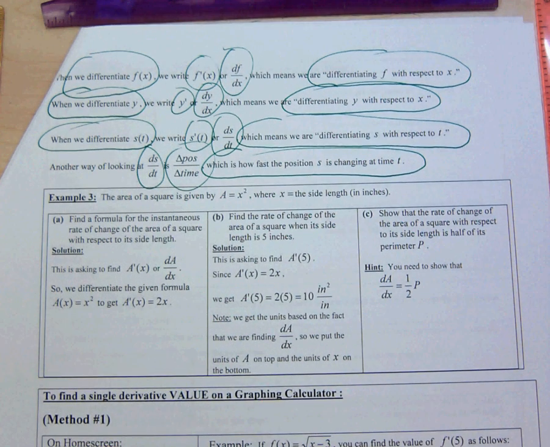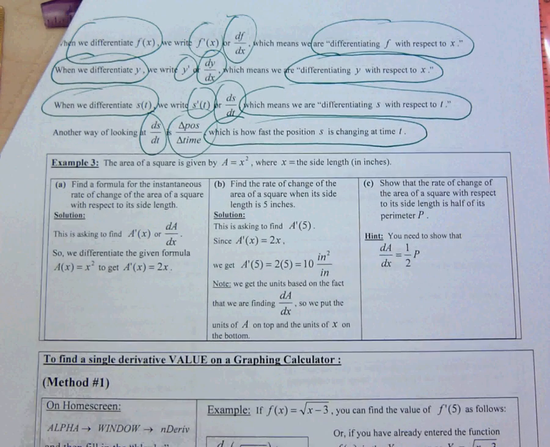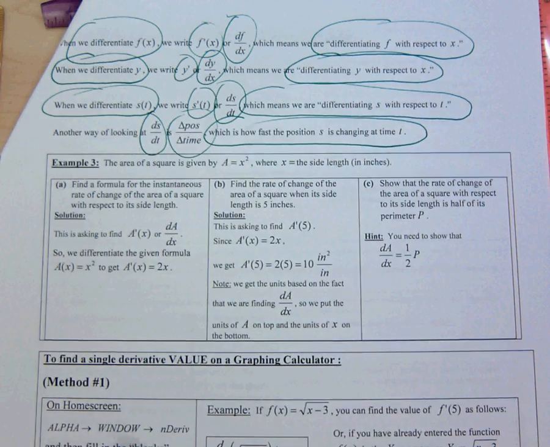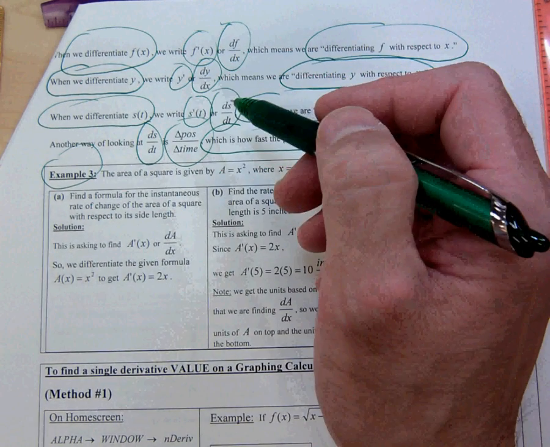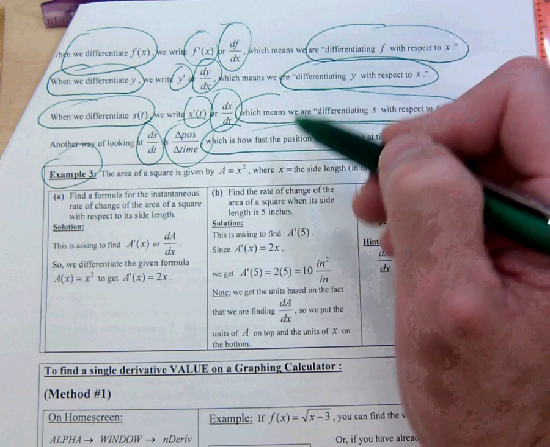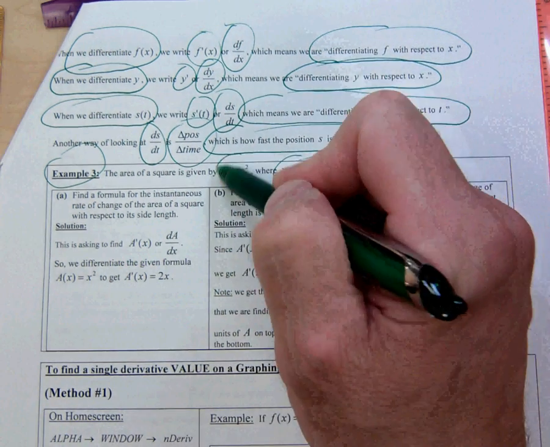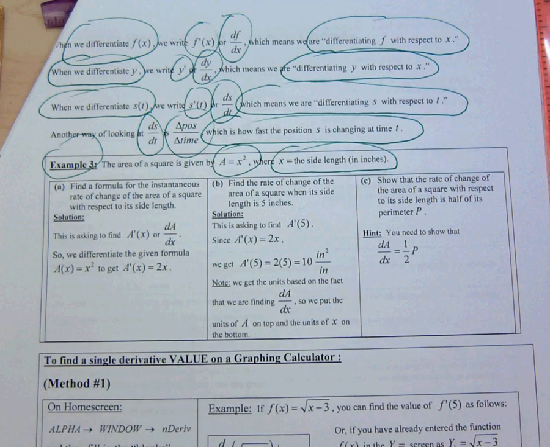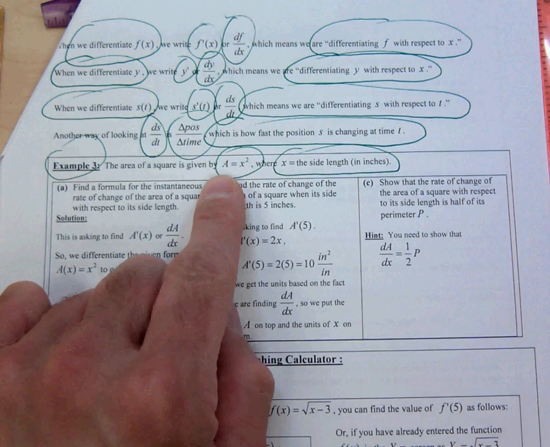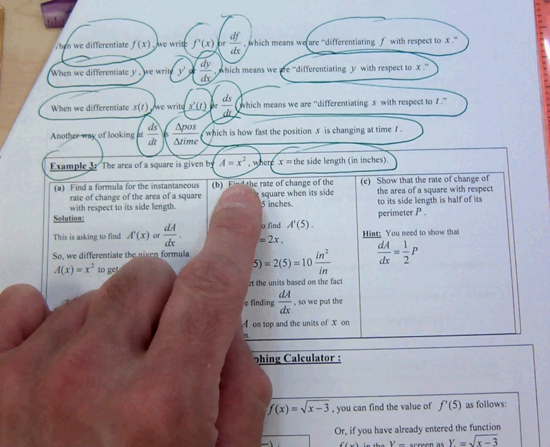Correct? Right? Okay. So with that in mind, let's move on to this example. Okay, so we know how to find the area of a square, right? You just take the side length, which in this case might be x, and you square. Is that how you get the area of a square? Okay, so the area in this case is a function of x, which is the side length. So the area is a function of the side length, right?